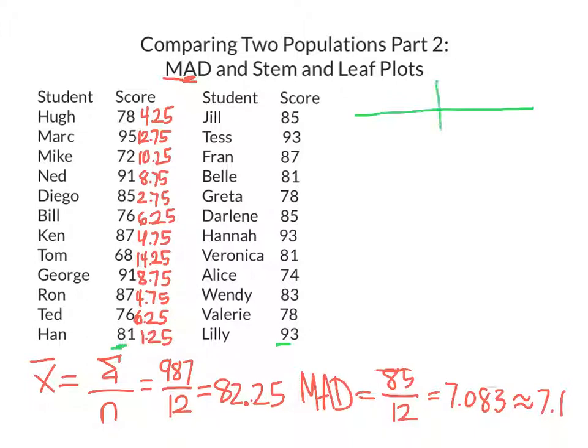So our lowest score is in the 60s, so we need to have 60s, 70s, 80s, and 90s. We don't need anything lower than that. So for the girls, we want to put them in order from least to greatest from the stem out. There's no 60s, that's over there on the guys.